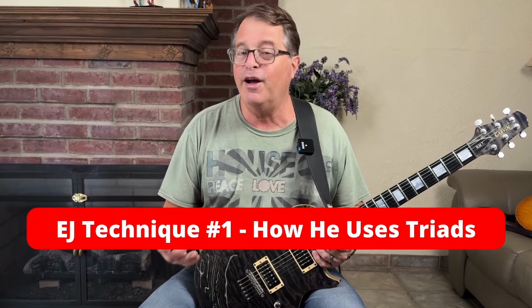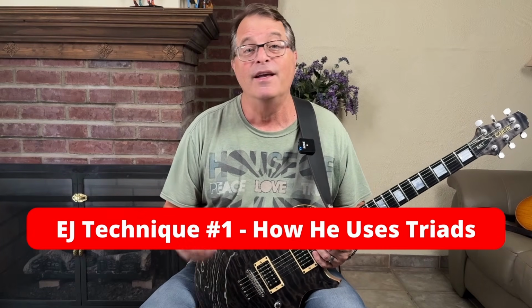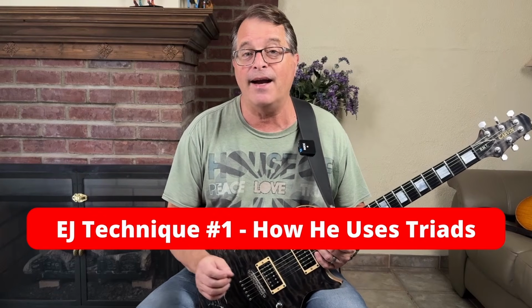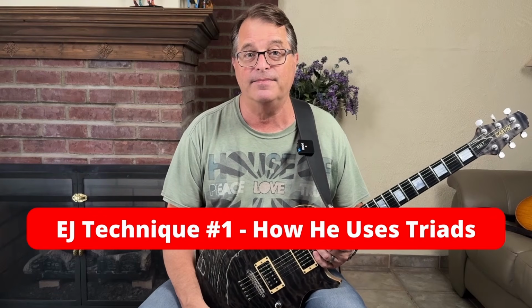Now this melody has been played so many times, it's kind of hardwired into our brains by now. It's so catchy and melodic. But if you look closely at what Eric plays, you find out it's built almost entirely on triads. What's not so obvious is how Eric seamlessly mixes up what we call triad inversions.